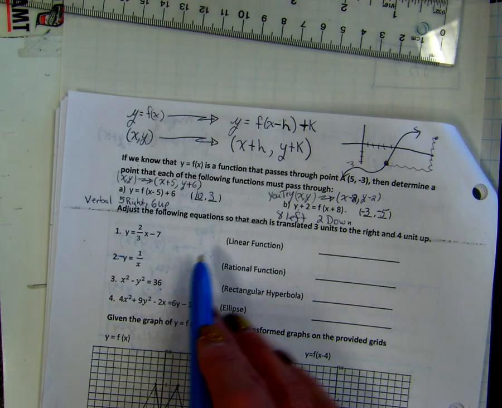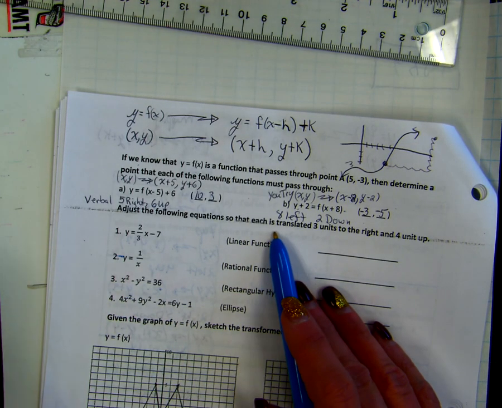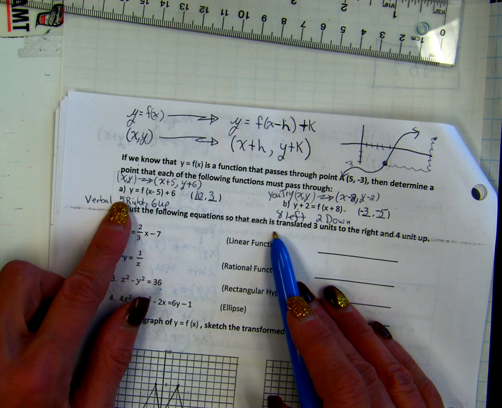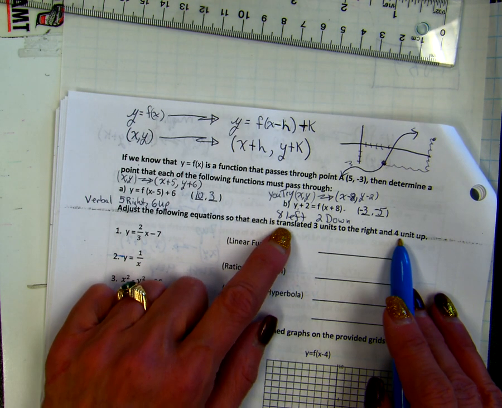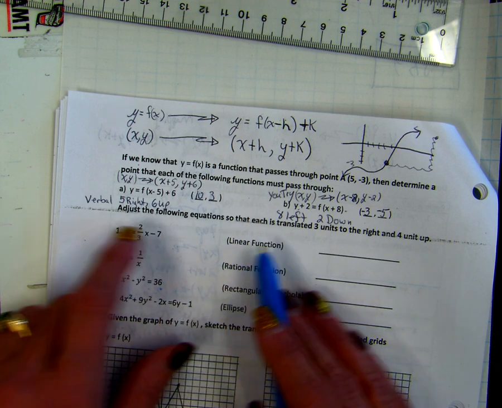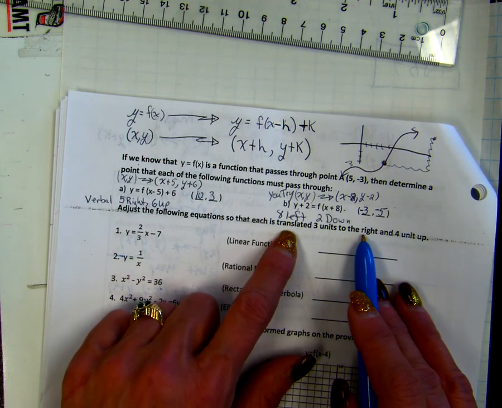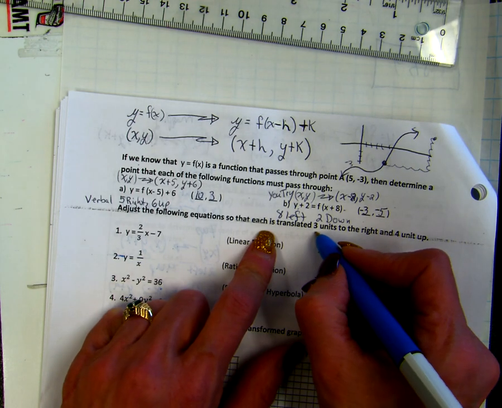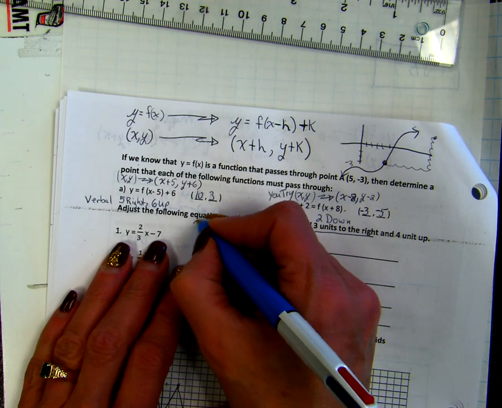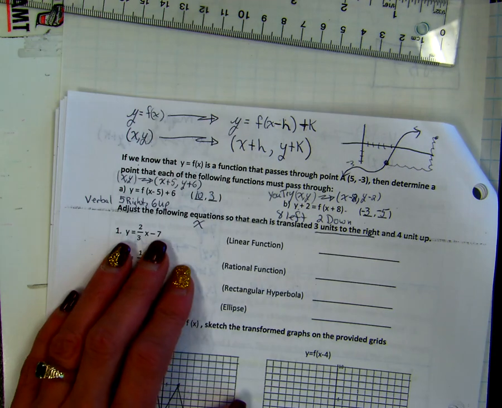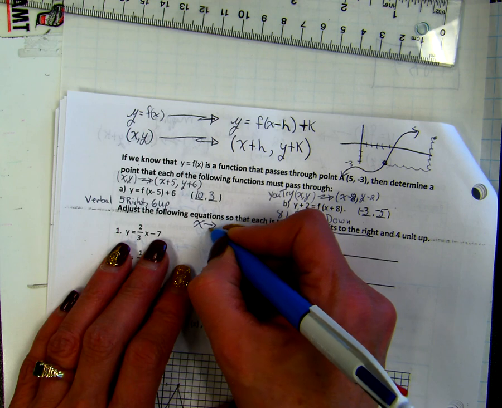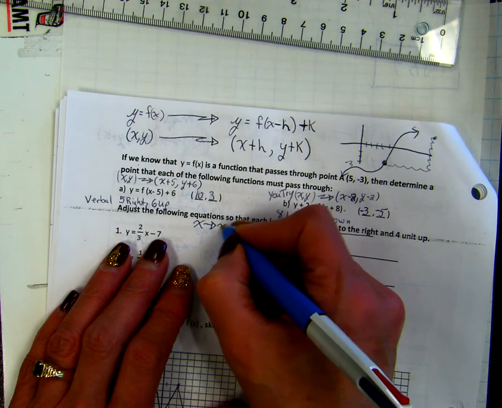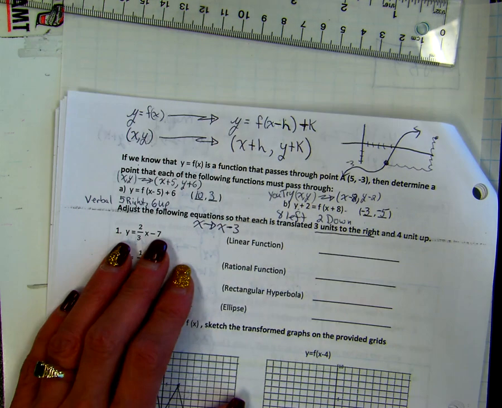Okay, so we're going to adjust the following equations. This is algebraically how you change something. Here's your verbal description: change the algebraic equation. You're going to translate 3 to the right and 4 up. If I want something on my graph to go 3 to the right, that's horizontal, so I have to do something to the x's. How do I get every x to move 3 to the right? Algebraically, I change the equation to x minus 3.